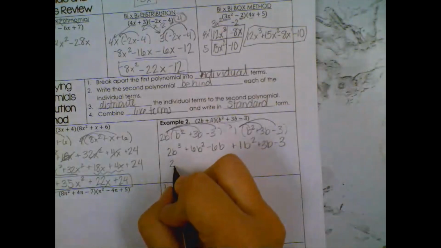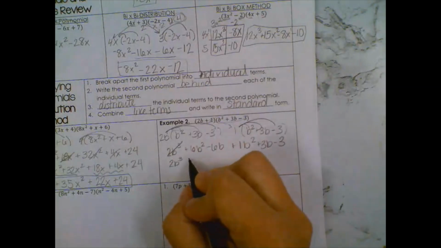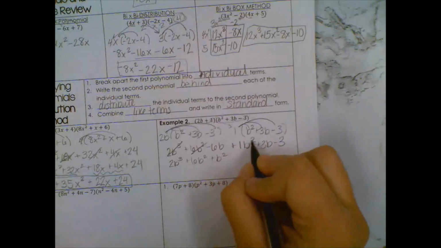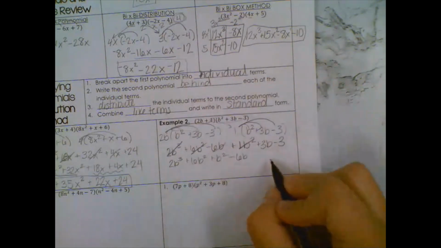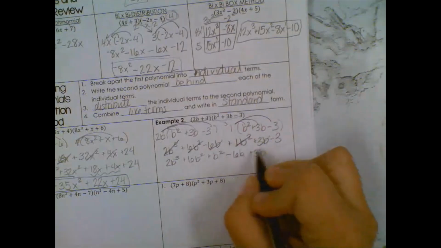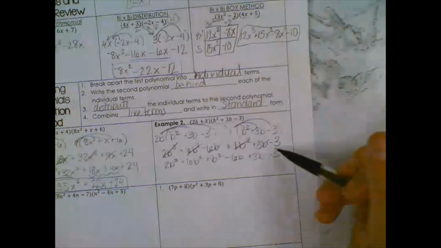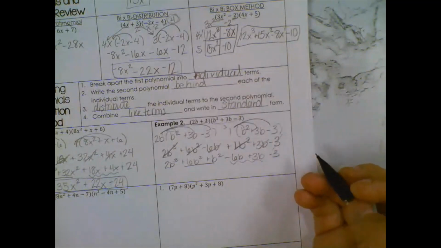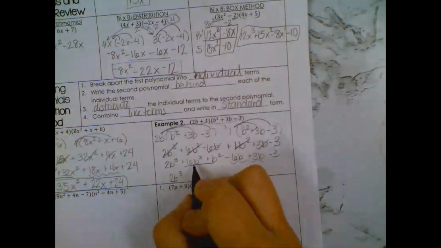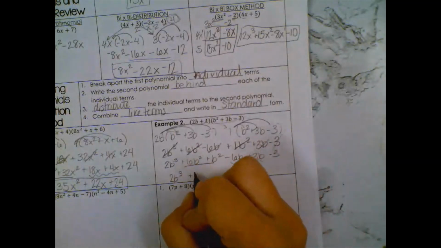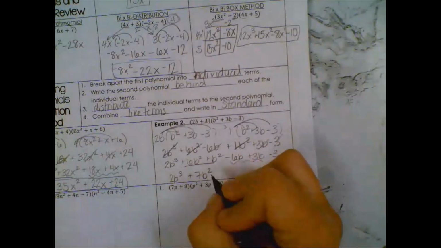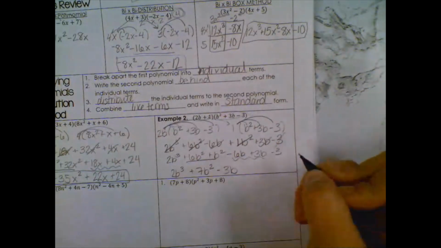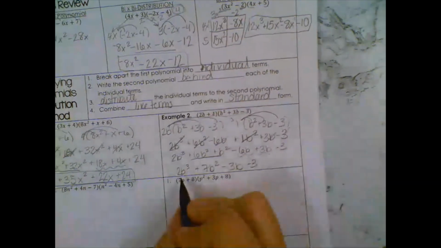So I'm going to put it into standard form. Same things as before, minus 3 at the end. So I've put it in standard form, which gives me my like terms close to each other. So 2b cubed comes down. 6 and 1 makes 7, so 7b squared. Remember, we're adding here, so it's just adding the coefficients. Negative 6, positive 3, negative 3b, and then minus 3.